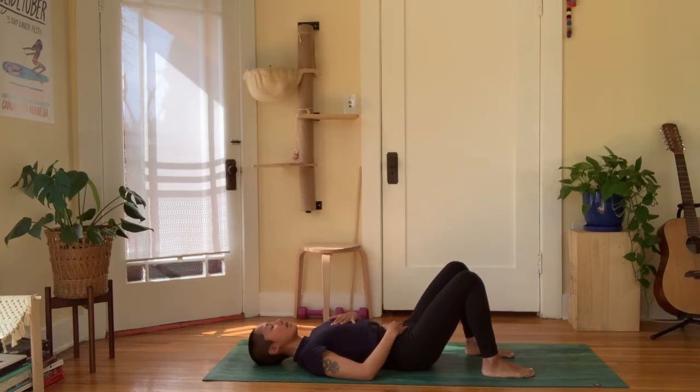Do you sense your breath moving beneath both hands? Do you sense your breath through your back, moving against the mat? Take a few more cycles.